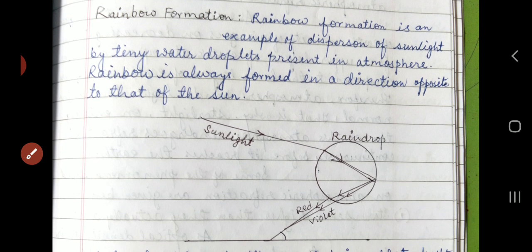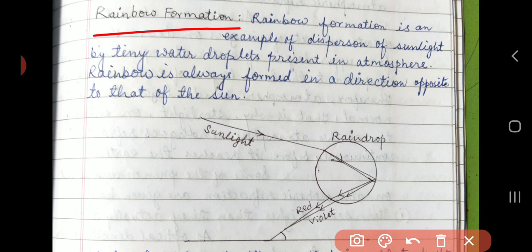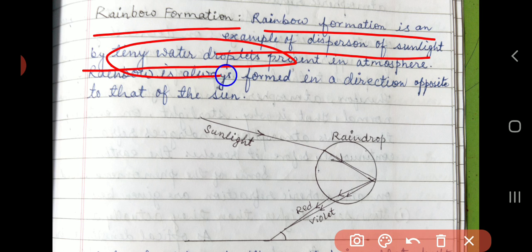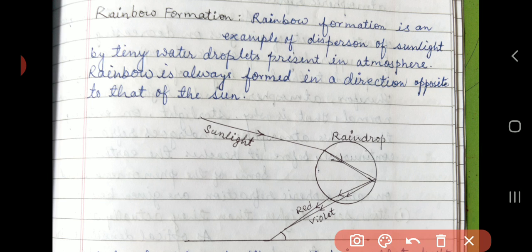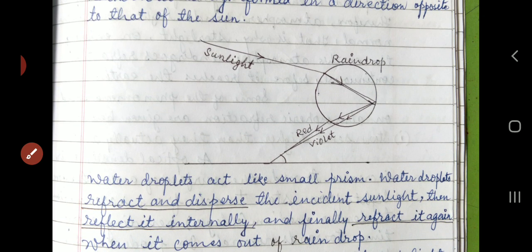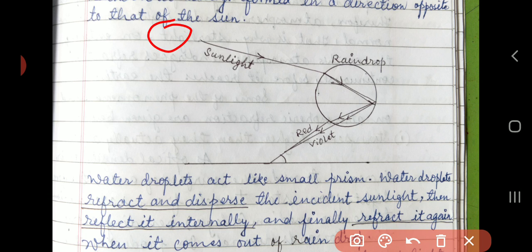Okay, next let us see rainbow formation. Rainbow formation is an example of dispersion of sunlight by tiny water droplets in the atmosphere after a rain shower. Rainbow formation always occurs opposite to the sun, just opposite the sun. Now let us see what happens in rainbow formation. When light enters from the sun, suppose this is the sun, it is incident on a water droplet, and this water droplet is suspended in air after a rain shower. The water droplet acts as a tiny prism.